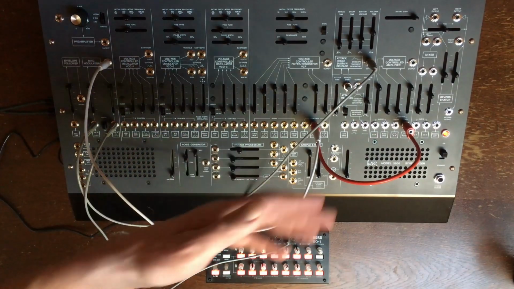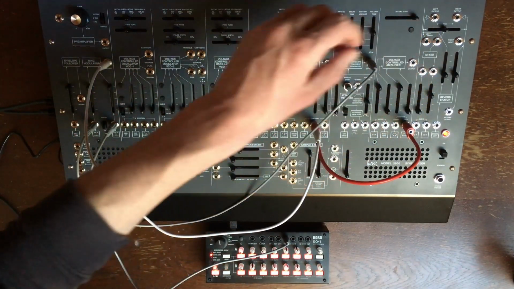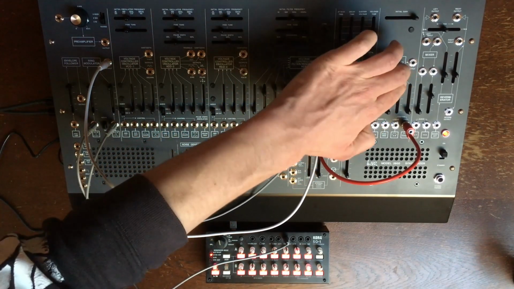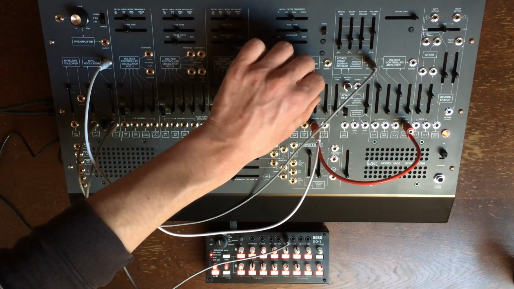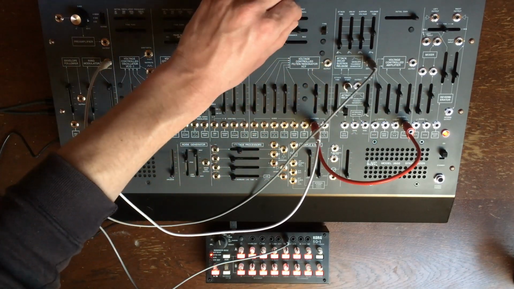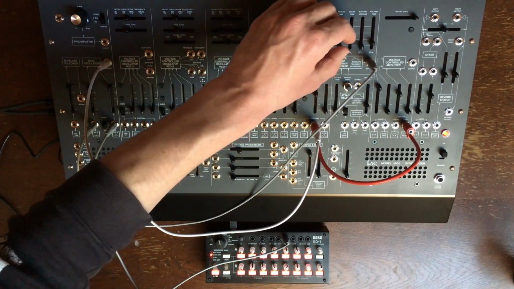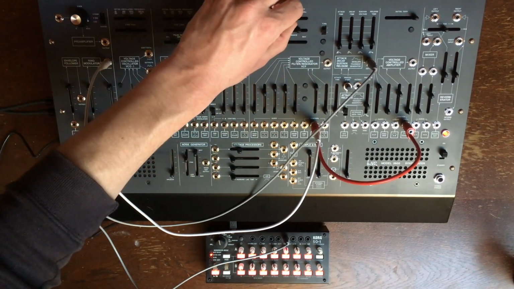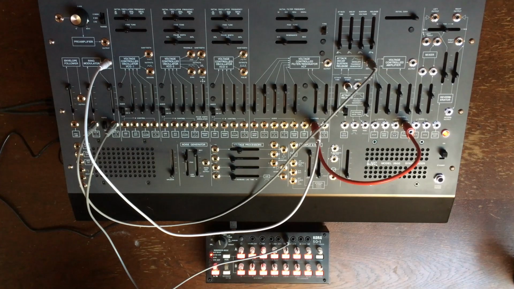If I want, here without unpatching anything, I could use the AR envelope for the VCA. So I can have a more snappy envelope here on the filter frequency without affecting the length of our VCA envelope.